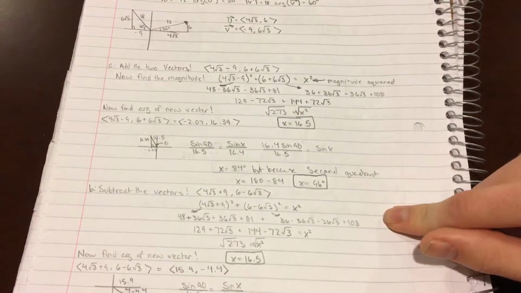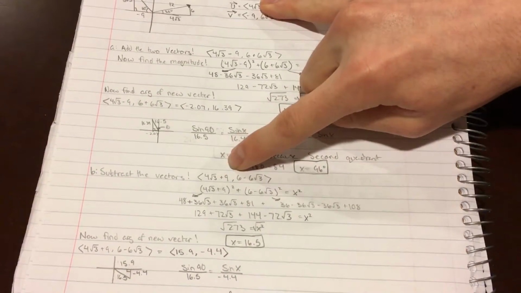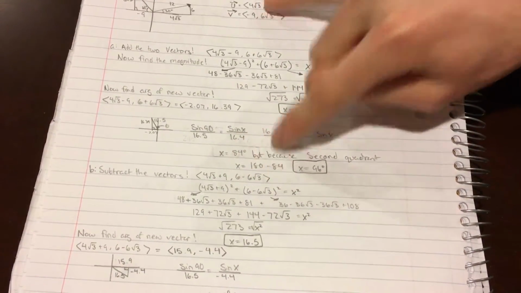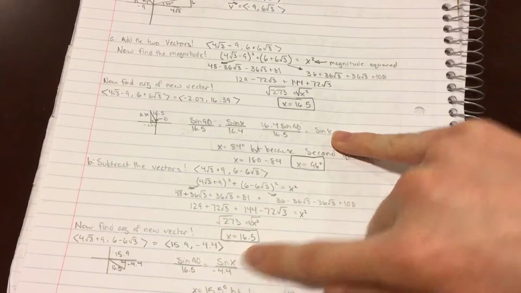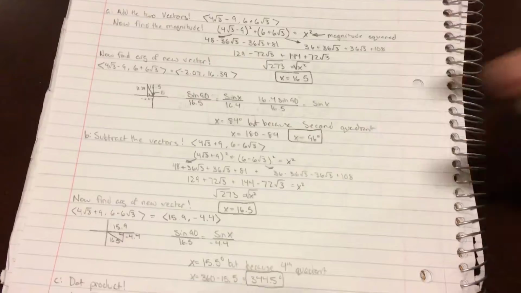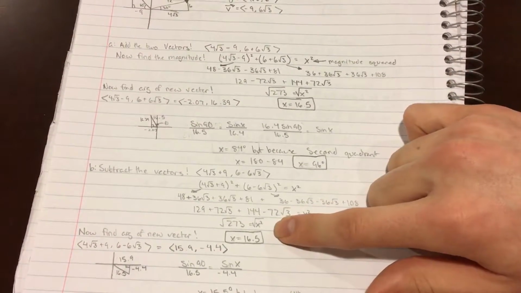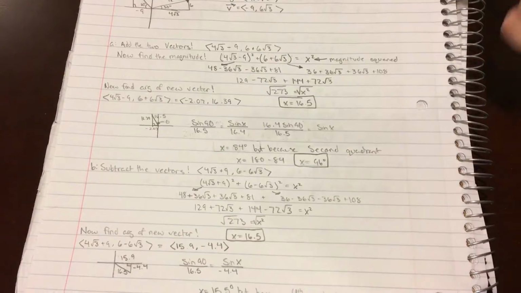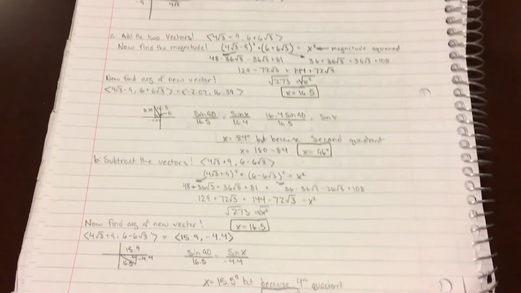Now I had to subtract the vectors, giving me a resultant vector of 4 root 3 plus 9 and 6 minus 6 root 3, which comes out to be 15.9 and -4.4, meaning that this vector will lie in the fourth quadrant, which we'll get to later. So using Pythagorean theorem again, I found that the magnitude of this vector is the same as the other vector, which is root 273 and about 16.5.